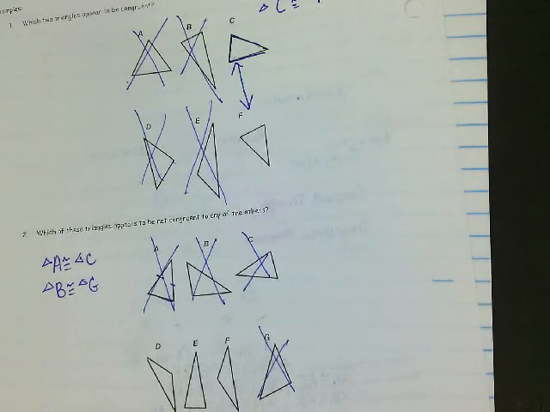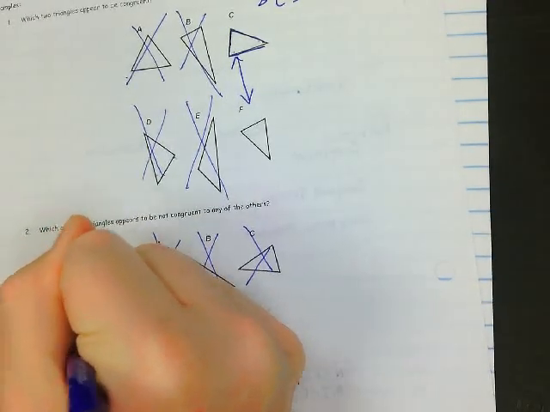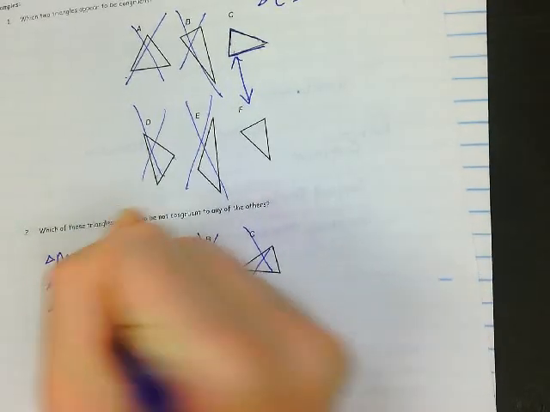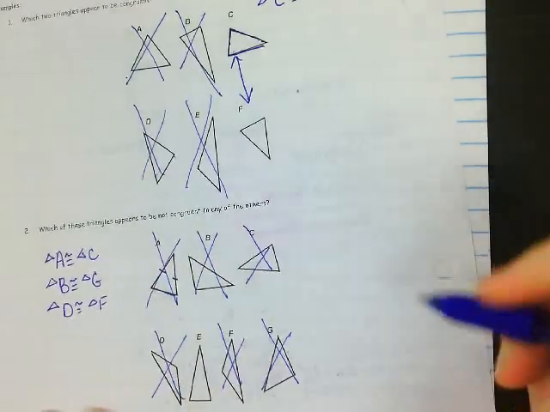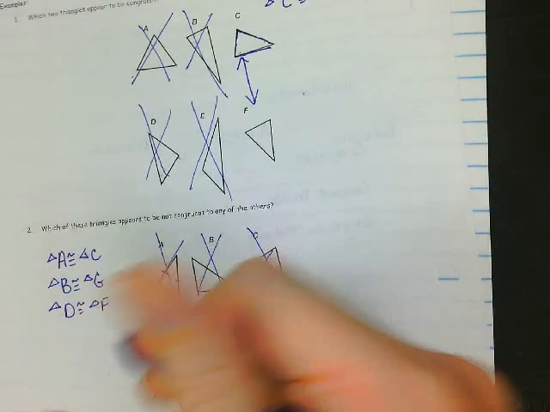Which one of those does not look like the other? Well, D and F both have obtuse angles in it. Does E have an obtuse angle in it? No. D and F would be congruent to each other. So E is the only one that doesn't have a congruence to it.